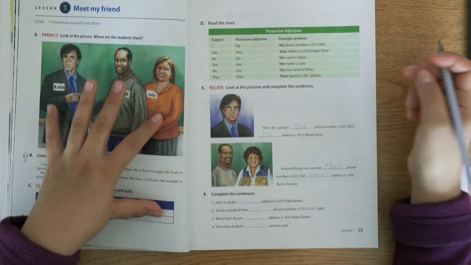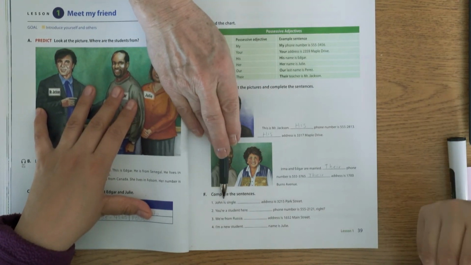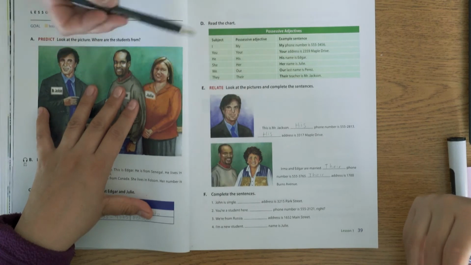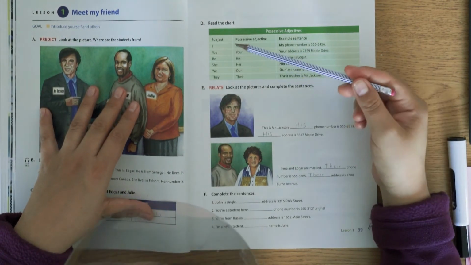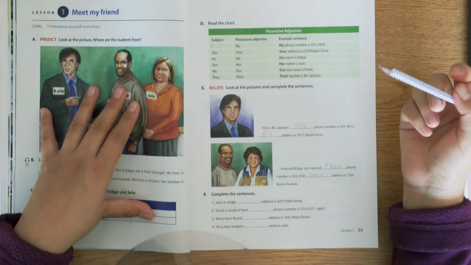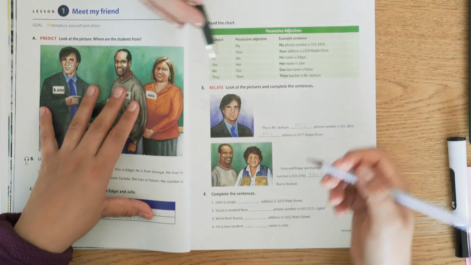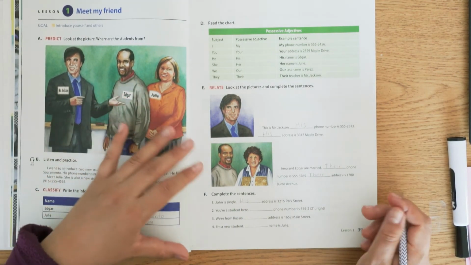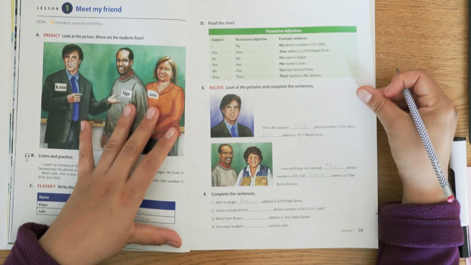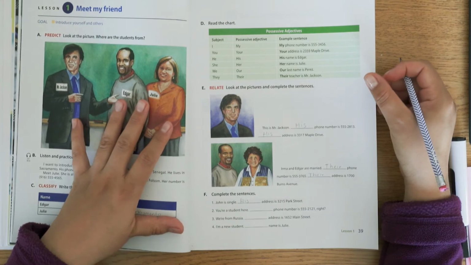All right, and now we have 4 more. So we have to change John is a singer. John would be what in this chart? He. Yes. So when we talk about things that belong to John, we're going to use his. John is single. His address is 3215 Park Street. Okay, good.